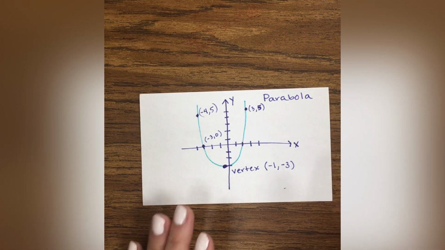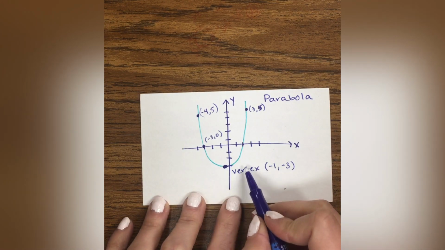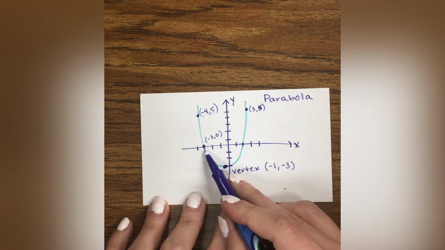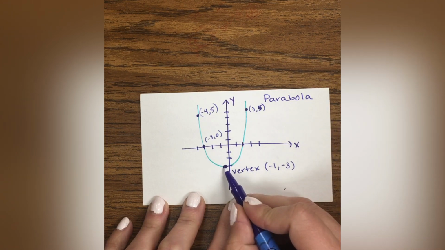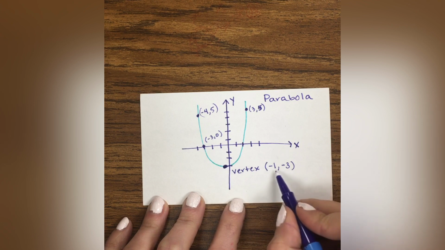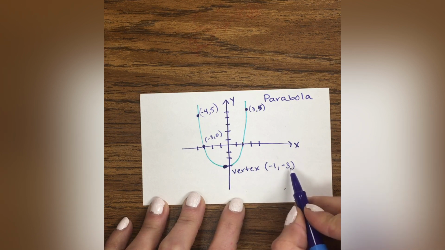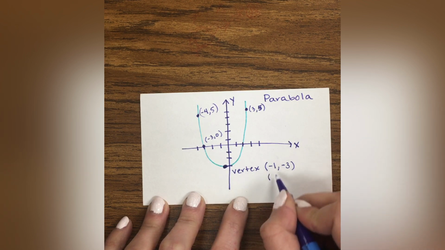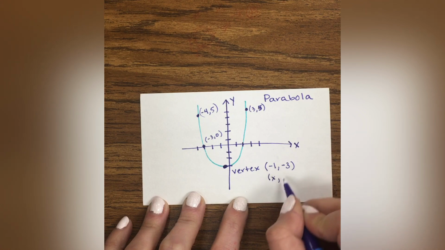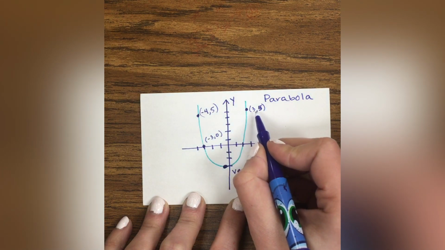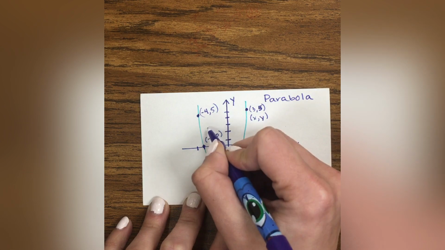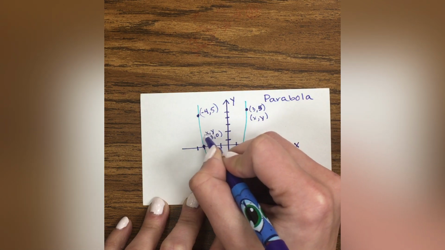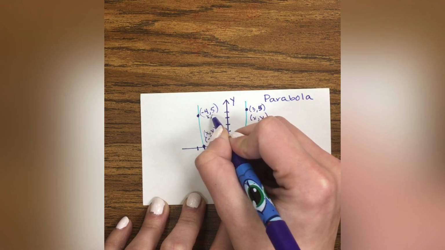First, I want you to visually see the difference between a vertex and just any point, okay? So the vertex, you know, is the turning point of the graph, and let's say this one is (-1, -3). In an ordered pair, that -1 is our x, the -3 is our y. Same thing for this (3, 5), it's x, y. This one is x, y. And this one is also x, y.